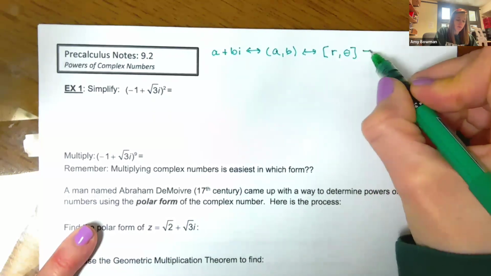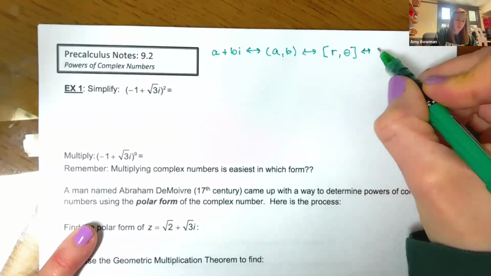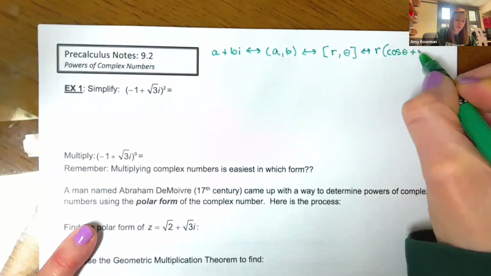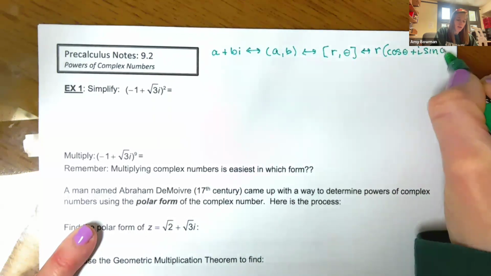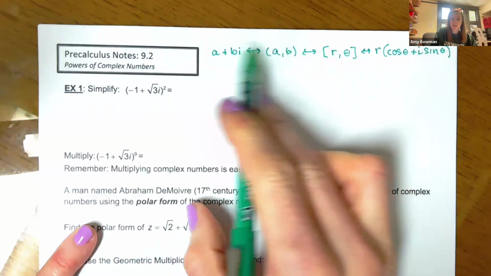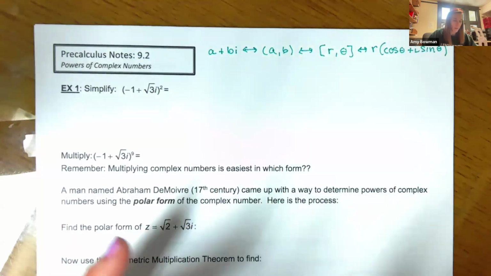And then we were introduced to trig form, which was r times cosine theta plus i sine theta. So we had these four forms of complex numbers and practiced going in between all four of them.